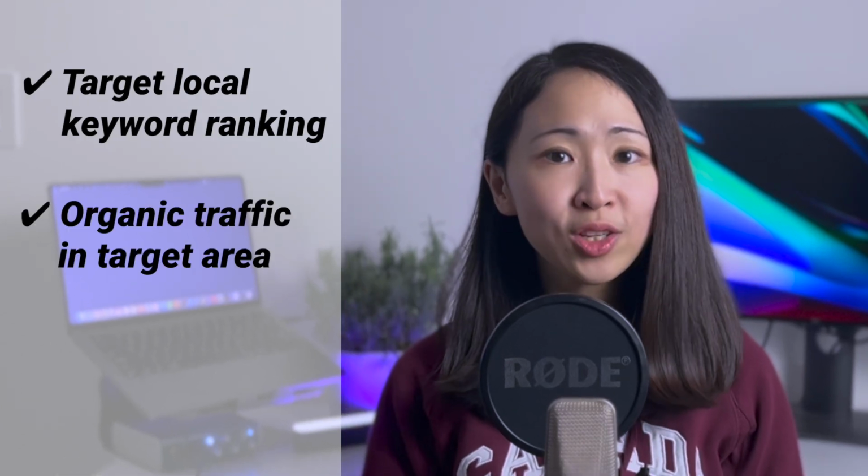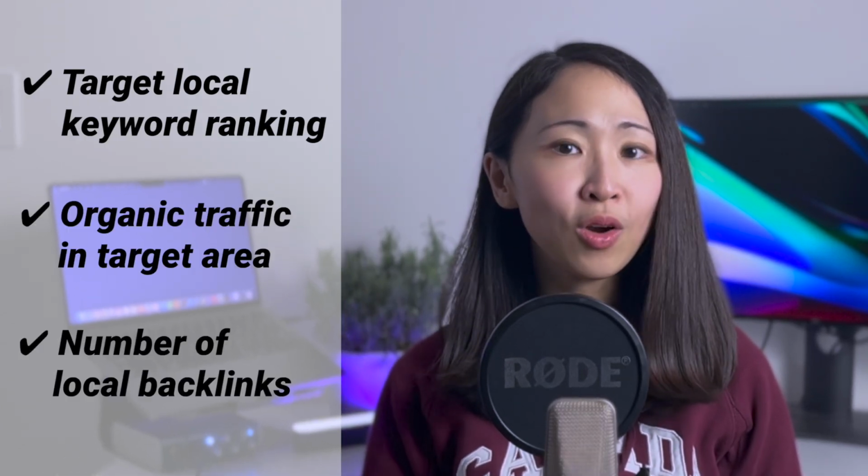Alright, so there are a bunch of quick actions that you can do to improve the local search visibility, and make sure you keep track of all important metrics, including your target local keyword ranking, the organic traffic in your target area, and the number of local backlinks.